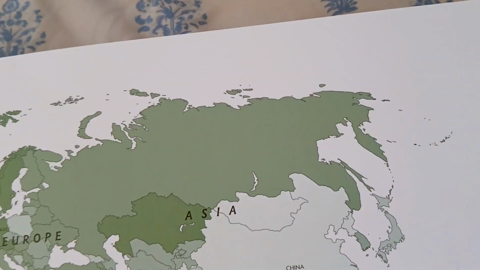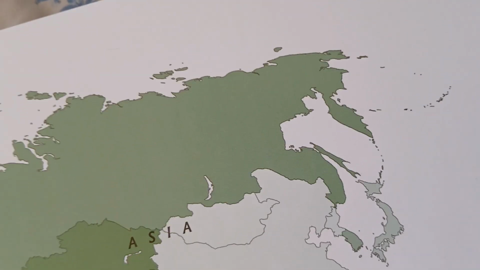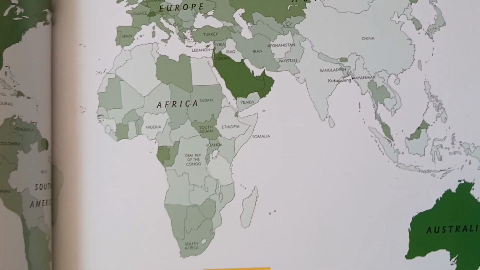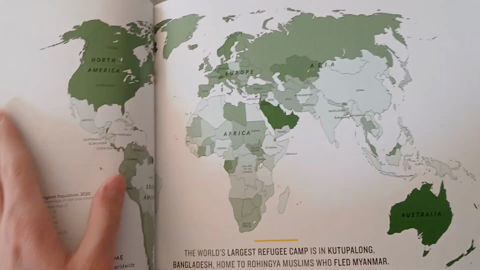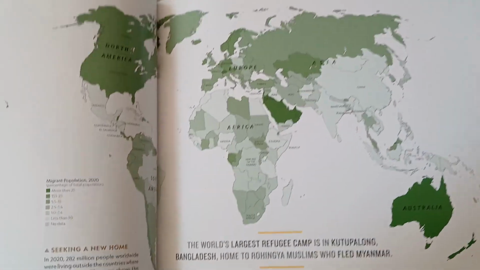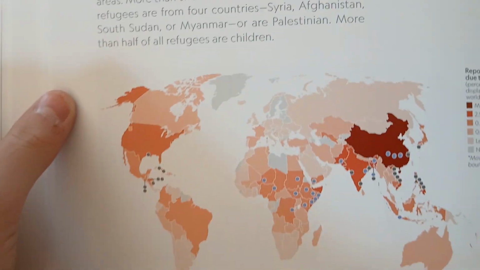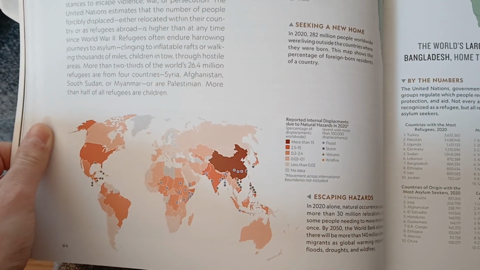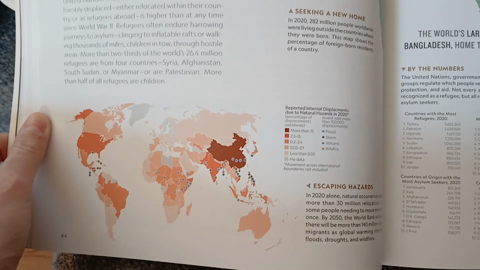This is percent of people who are living outside the country they were born. So you can see that map. And this is people leaving hazards.